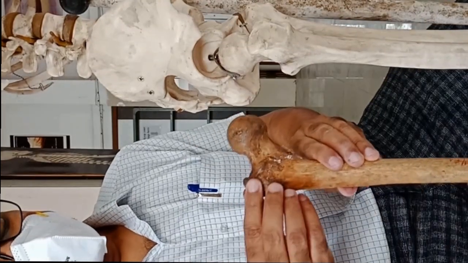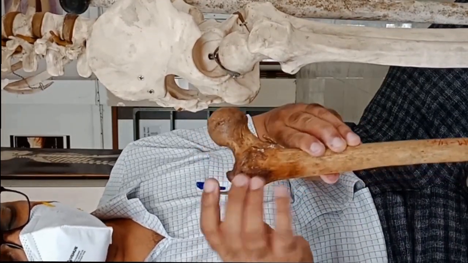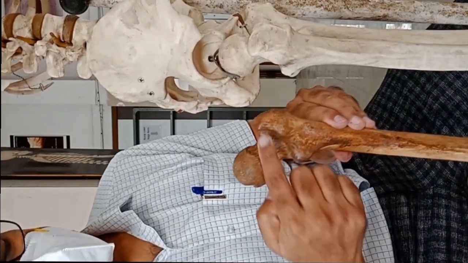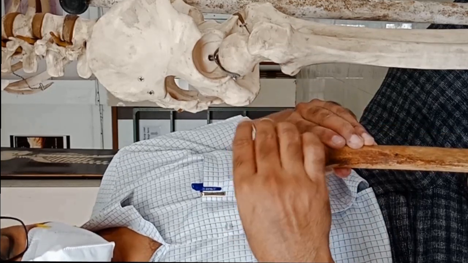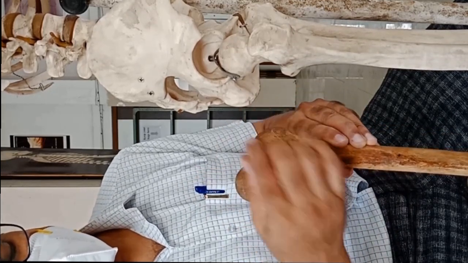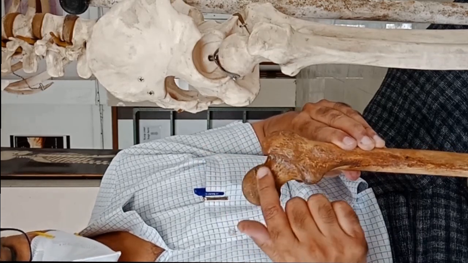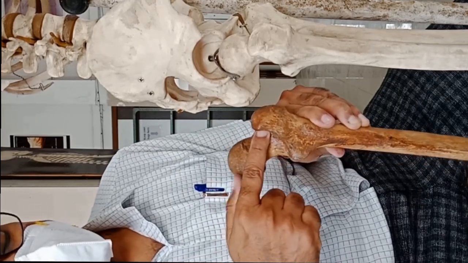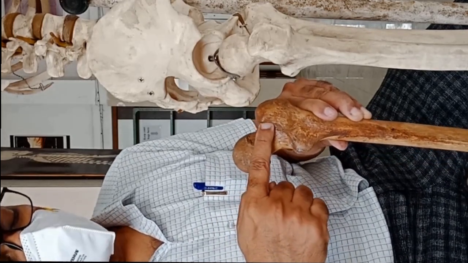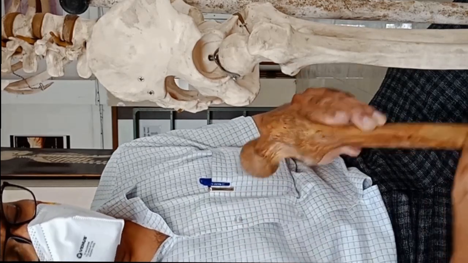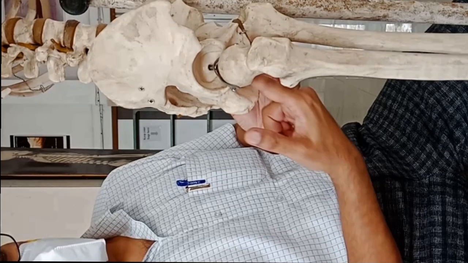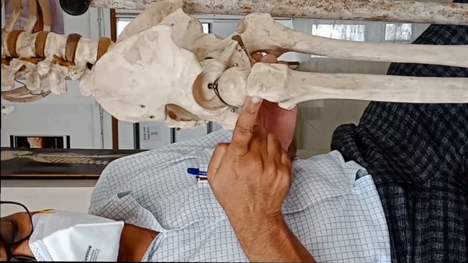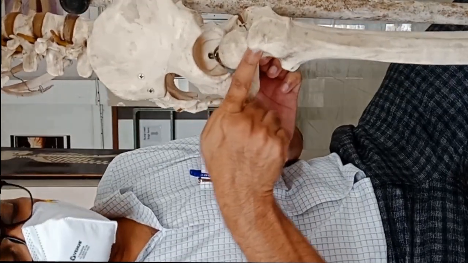So we saw the head, neck, greater trochanter, lesser trochanter, intertrochanteric line, and posteriorly the intertrochanteric crest. This is the greater trochanter with its outer lateral surface, posterior border and superior border, and this is the fossa on the medial surface, the trochanteric fossa, where the obturator externus is attached. This is the obturator foramen; the muscle comes from here, takes a turn and attaches to the trochanteric fossa.